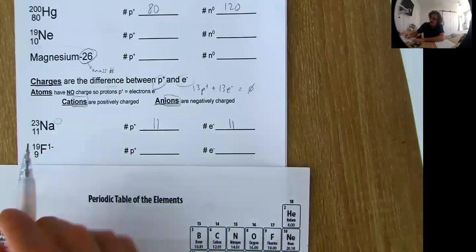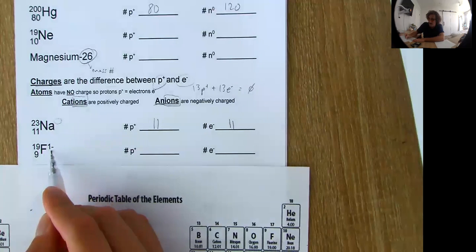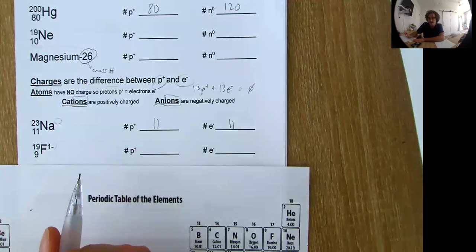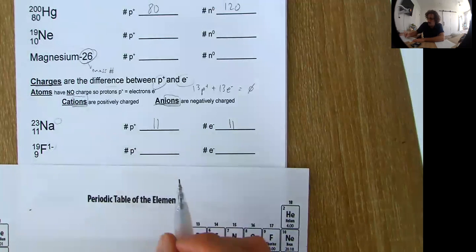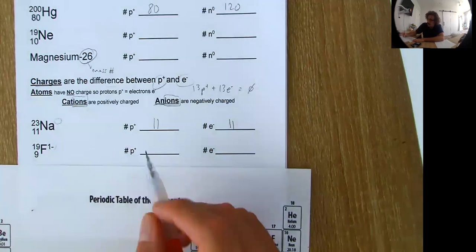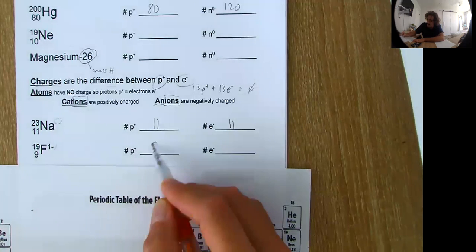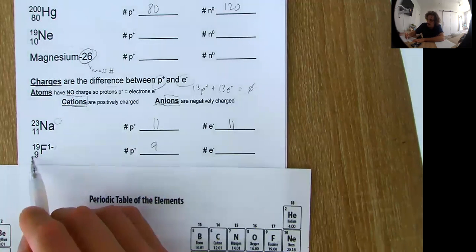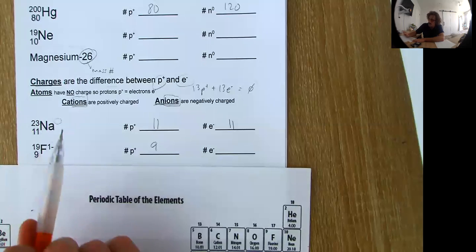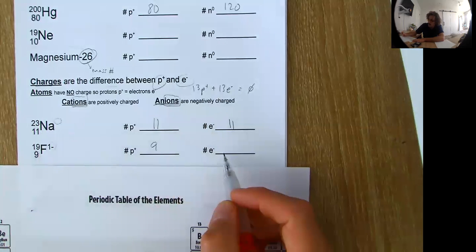Okay, so now we have a charge written right here. It says 1 minus. That's going to be interesting. Let's figure this out. Okay, F for fluoride. The number of protons is 9. We know that because of this 9 that's written right here. That's review. Now, how do we figure out the number of electrons?